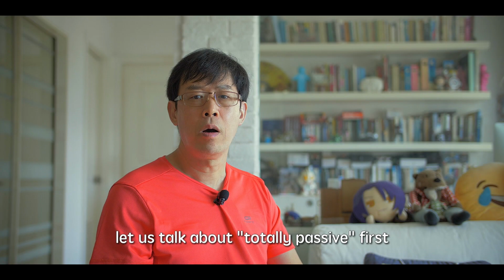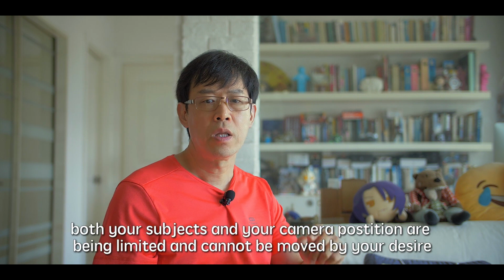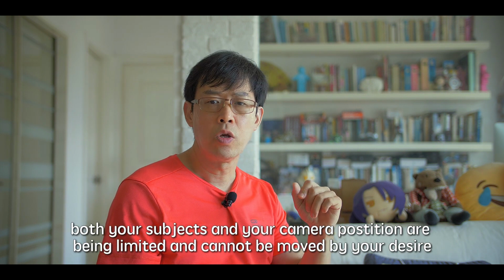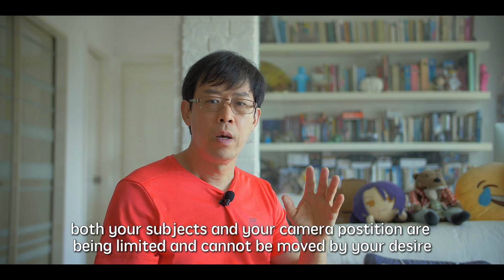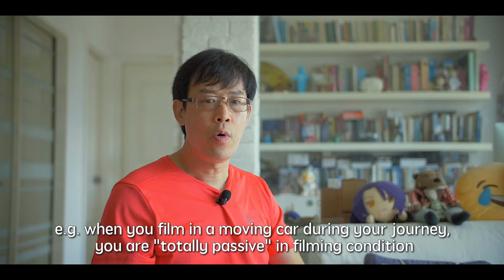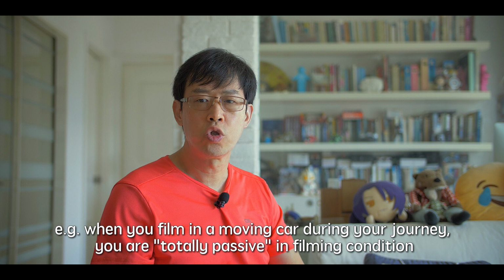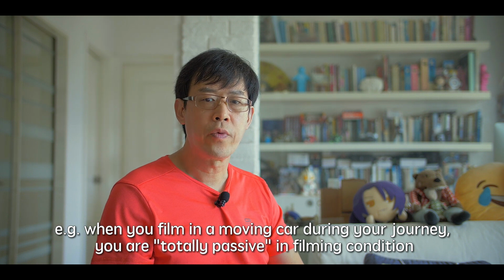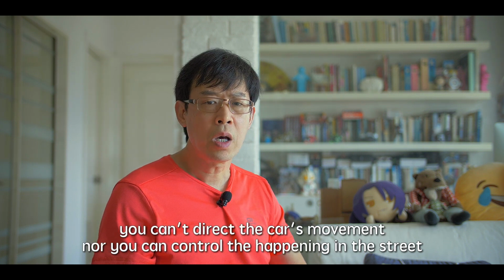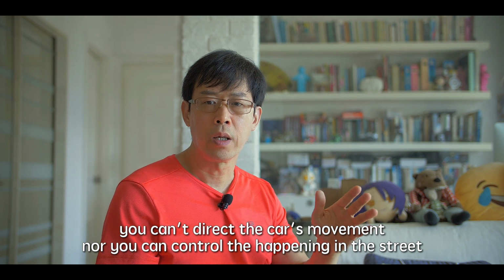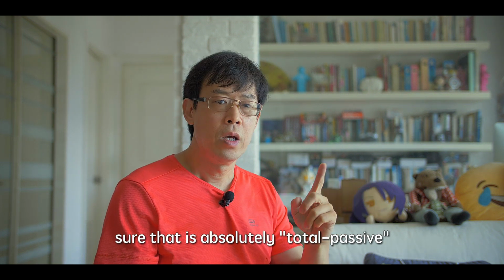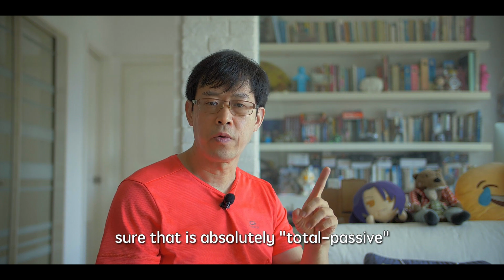And let us talk about totally passive first. That means both your subjects and your camera position are being limited and cannot be moved by your design. For example, when you film in a moving car during your journey, you are totally passive in filming condition. You can't direct the car's movement, nor can you control the happenings in the street. Sure, that is absolutely total passive.